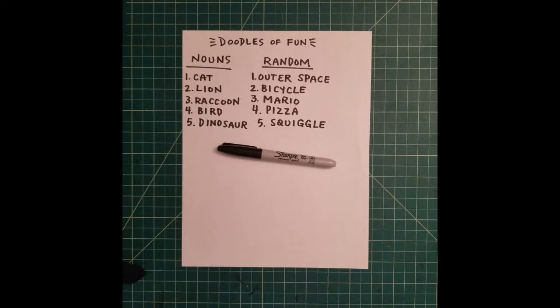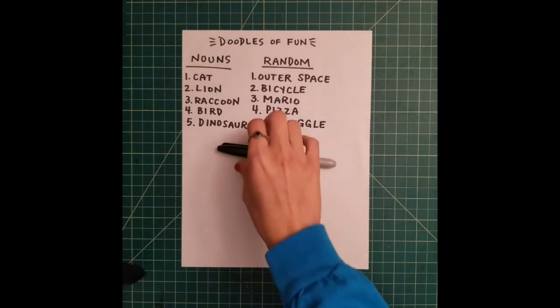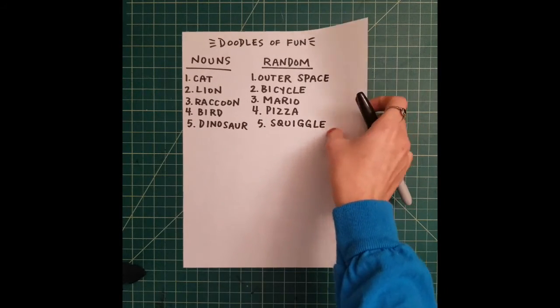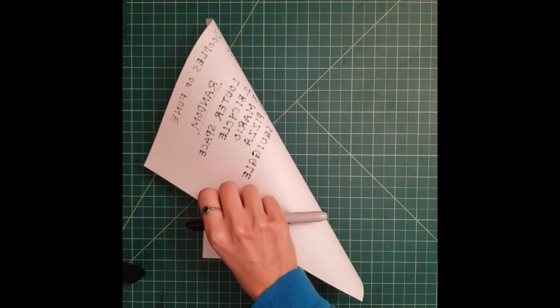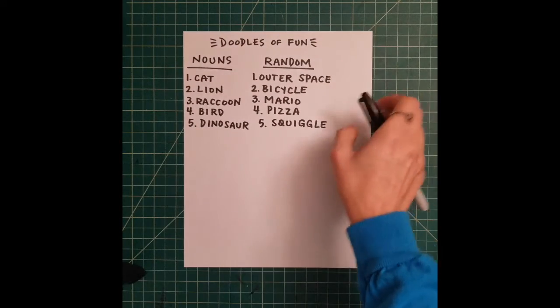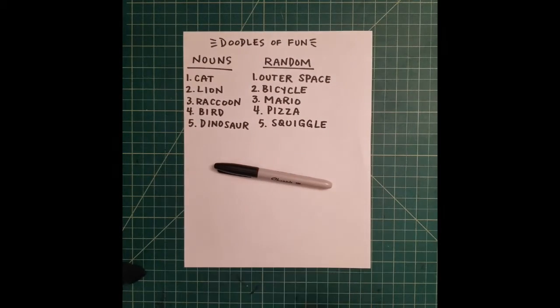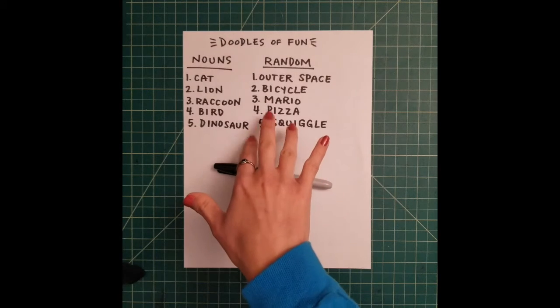To play Doodles of Fun, all you need is a piece of paper and something to write with. I will be using a Sharpie so that you can better see what it is that I will be drawing. And if you are using a Sharpie, be careful because the ink will bleed through your paper and onto the surface that you are writing on. I already went ahead and set up the game for us. But before you go copying what I wrote down, hold on so I can explain.